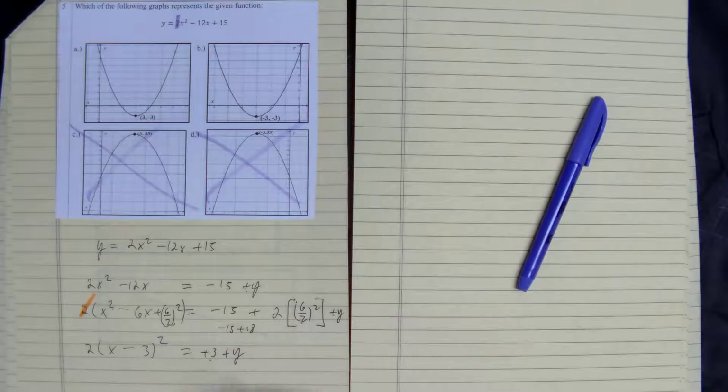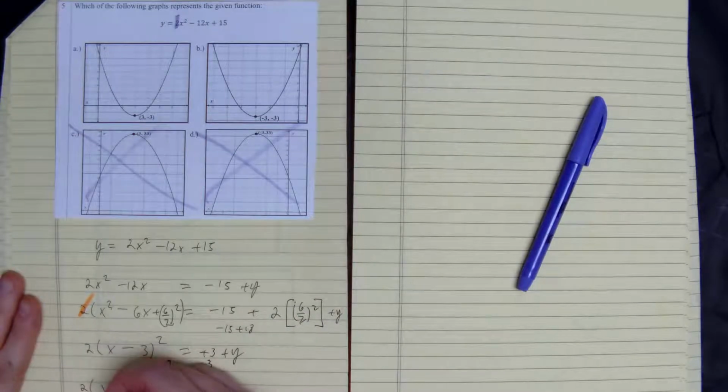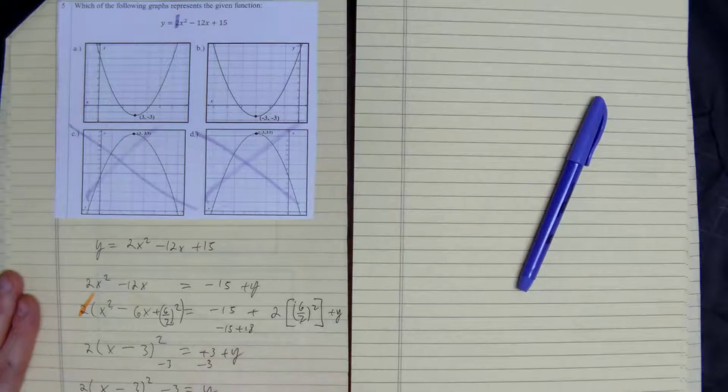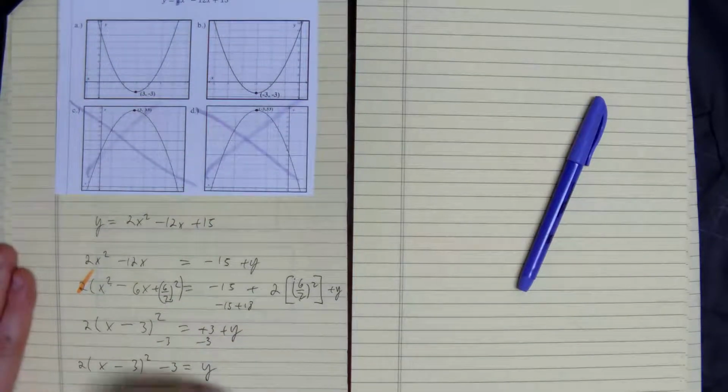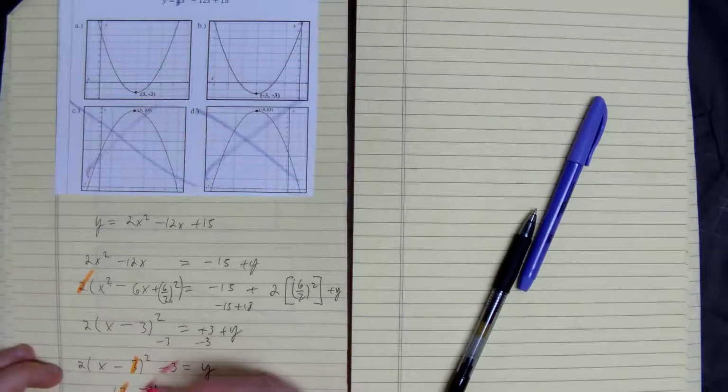Then from here we're going to take away 3 to get the y isolated. So we have 2 times the quantity of x minus 3 squared minus 3 equals y. So our vertex right away we can see is at 3 comma negative 3. So we get 3 from here, and then we get our negative 3 from here.